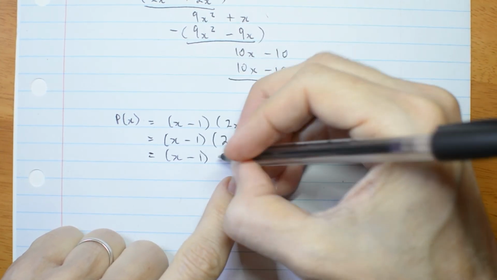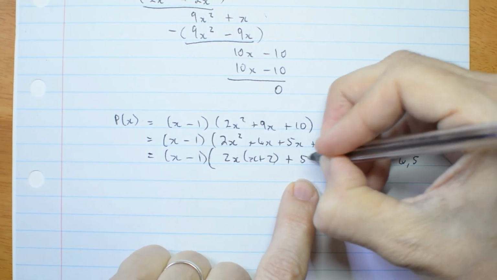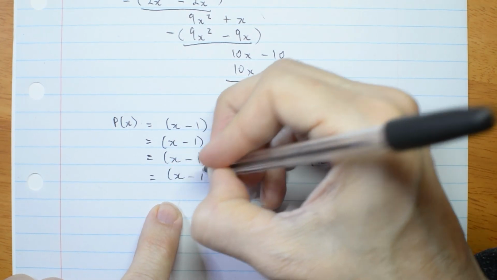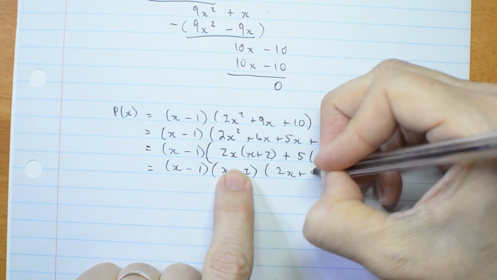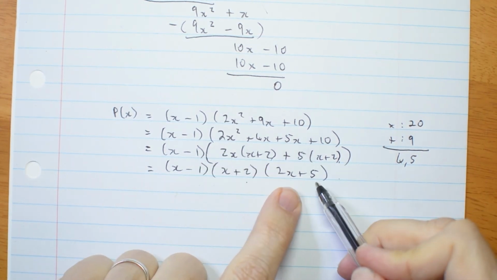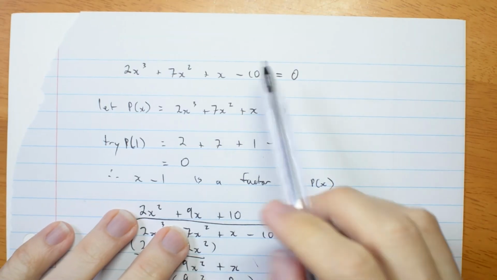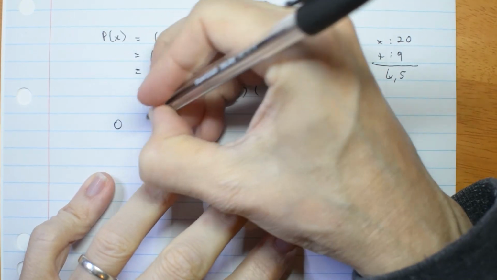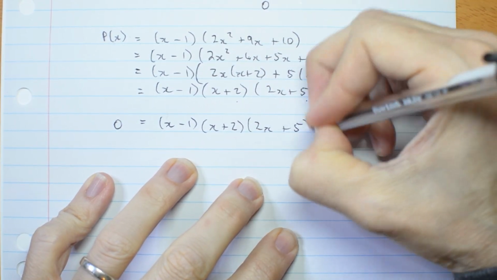So, factor out the left is 2x times x plus 2, and factor out the right is 5 times x plus 2. See how easy that is when I do it this way? x minus 1, x plus 2, 2x plus 5. Common factor x plus 2, left with 2x plus 5. All right, my original question said to solve it when it equals 0. So let's do that. 0 equals x minus 1, x plus 2, 2x plus 5.